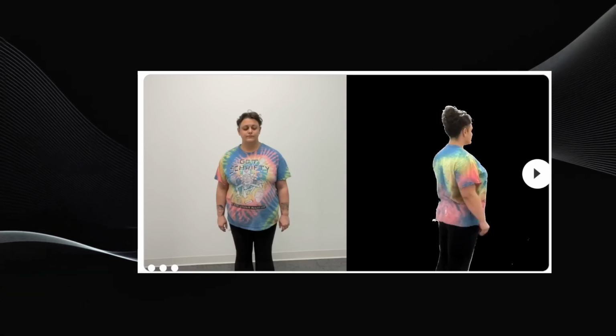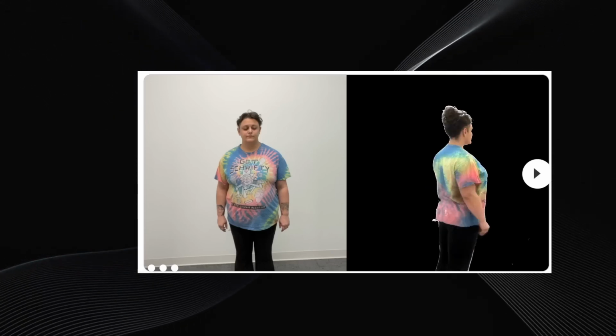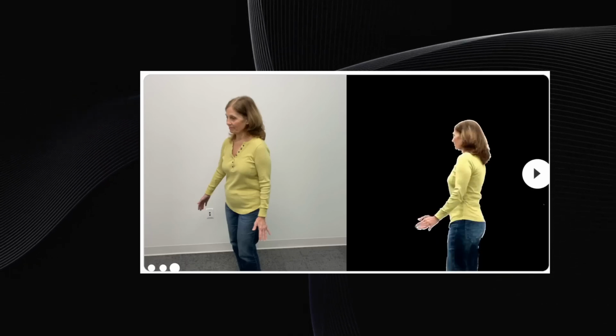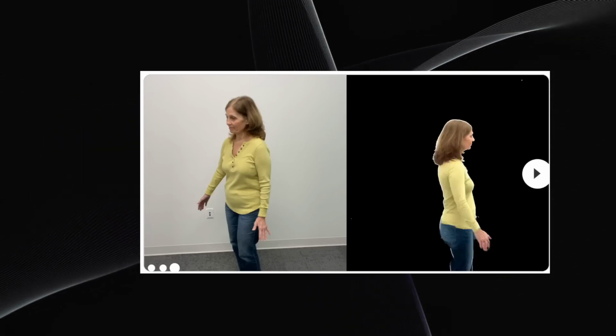Look at this example of a woman in a tie-dye shirt. We have absolutely no visual information about what her back looks like, but Pippo intelligently infers it, creating a believable and consistent 3D representation. It's not just guessing randomly, it's using sophisticated AI to understand the shape and form of the person.